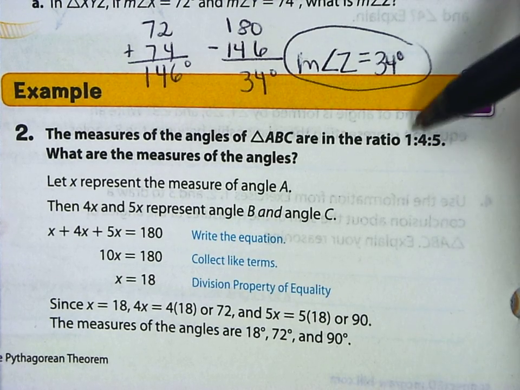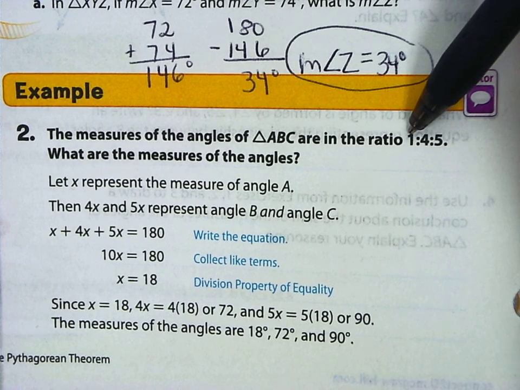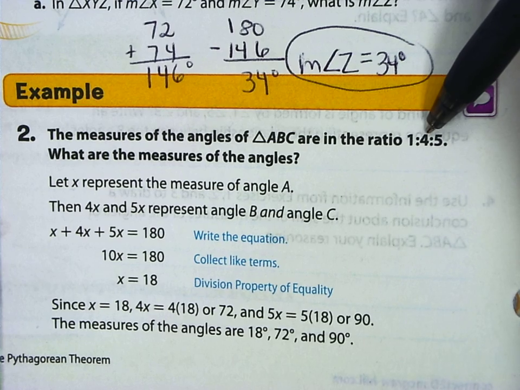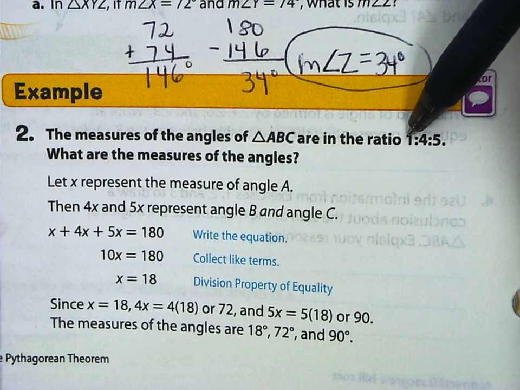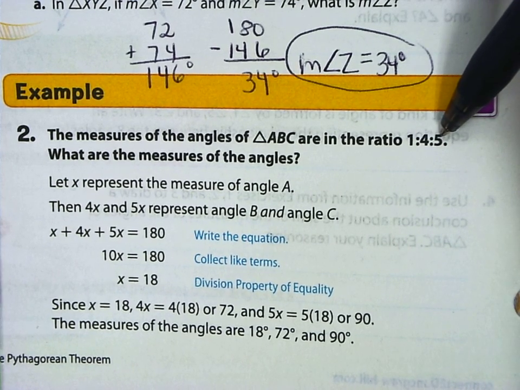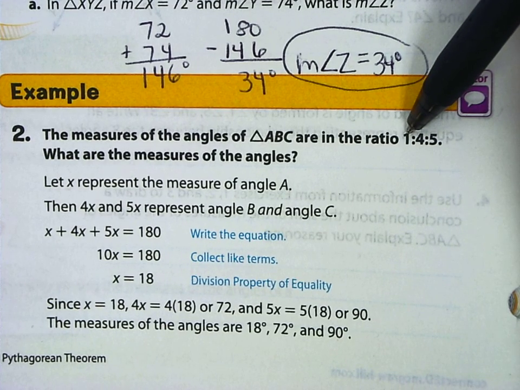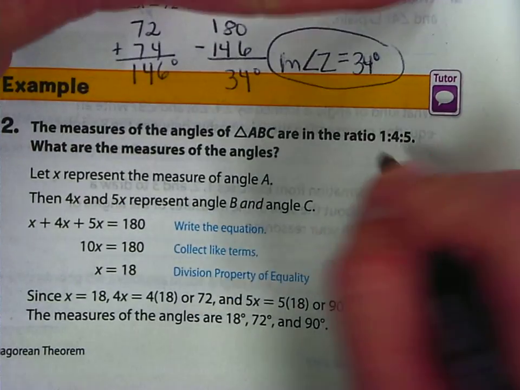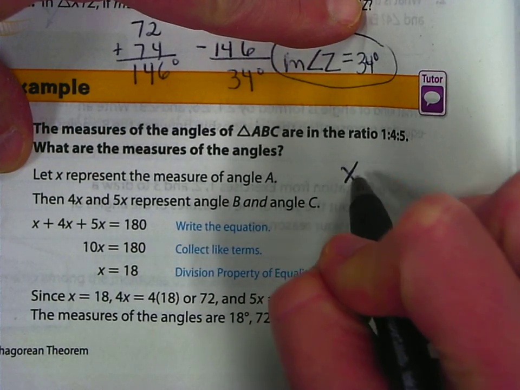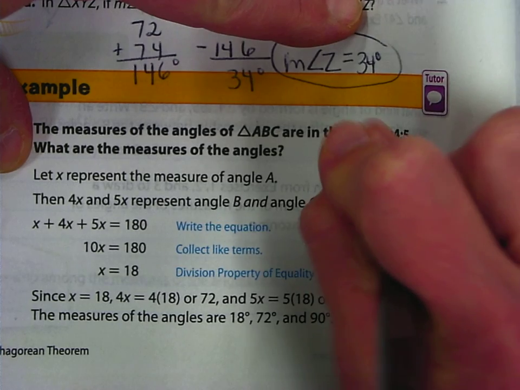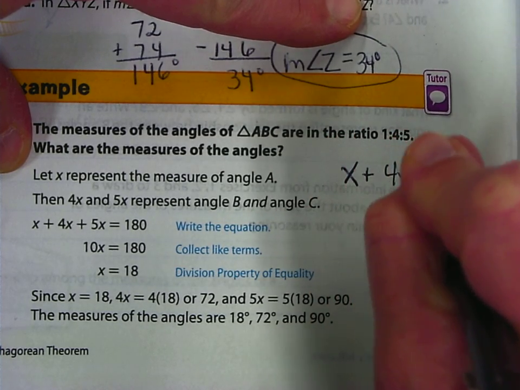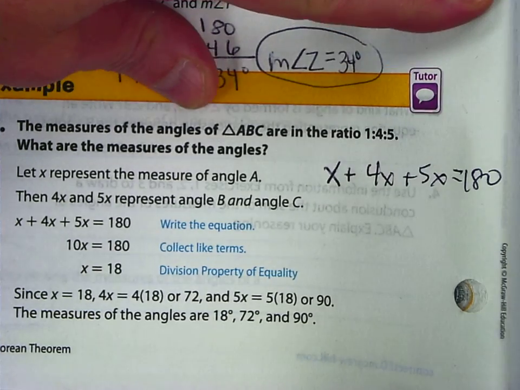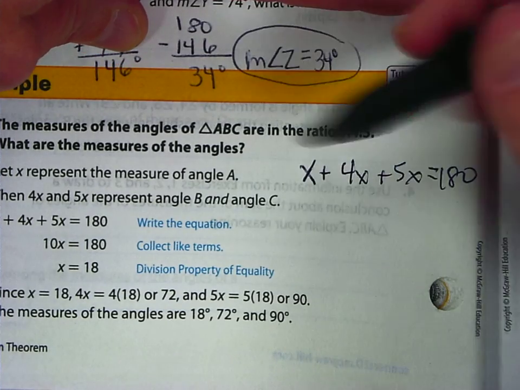So this ratio right here means you have this angle that is 1 time whatever it is. So this angle is 4 times whatever that first angle is, and this angle is 5 times whatever that first angle is. So what we're going to do is assign these each an x. So we're going to say 1x plus 4x plus 5x equals 180. So you're going to write an equation. We're going to write an equation and solve it.